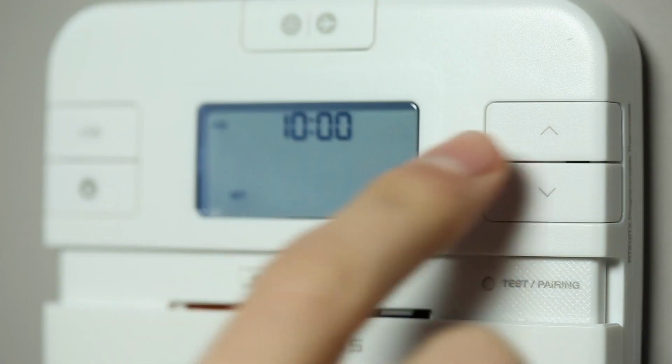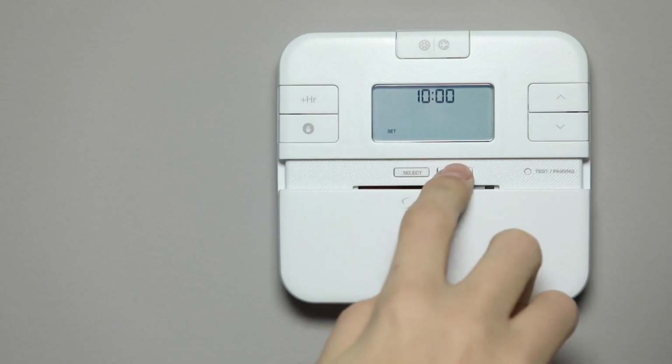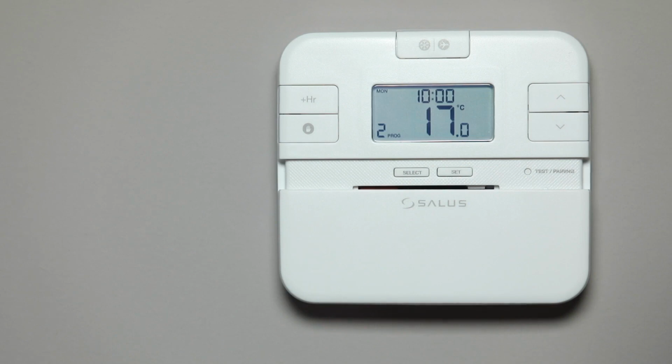Using the arrow buttons, you can now select the day. Press Set to confirm. The time and day are now set.